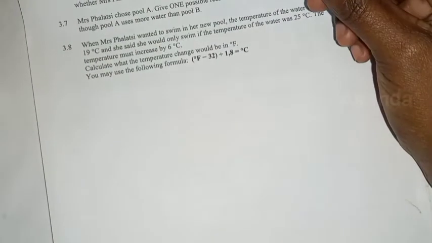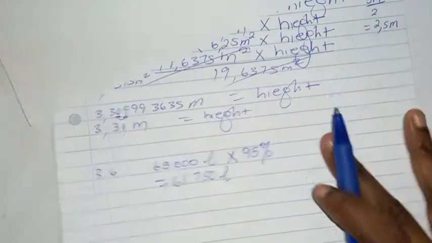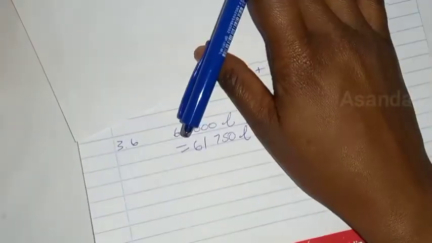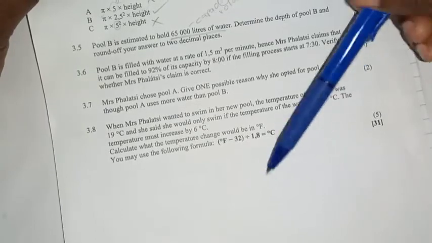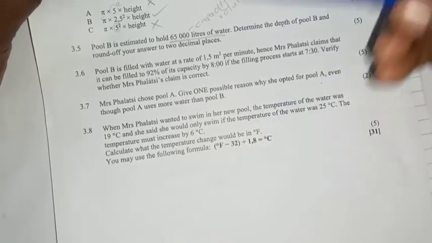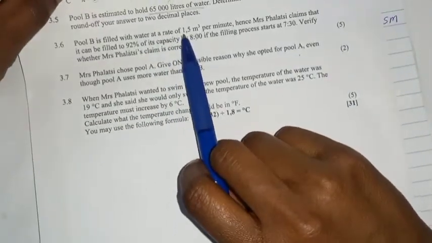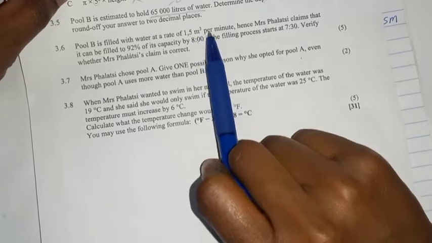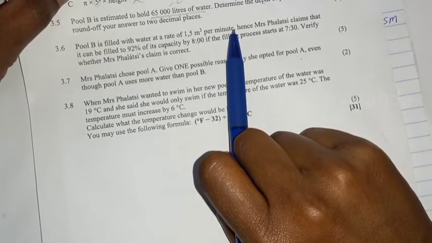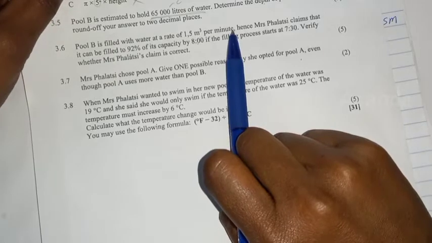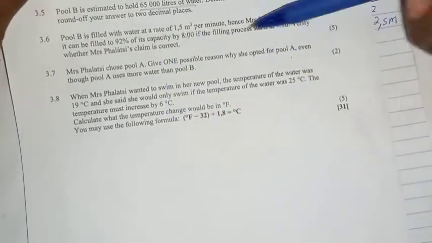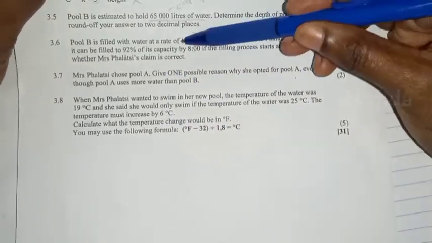Then she says, if you start at 7:30 and end at 8, right? But how long is that? I'm going to calculate that first. Why am I calculating how long that is, and why am I calculating the number of liters she's talking about? That's because here she's saying 1,5 cubic meters per minute, right? Okay. So now I know that for 1 minute, there's 1,5 cubic meters.